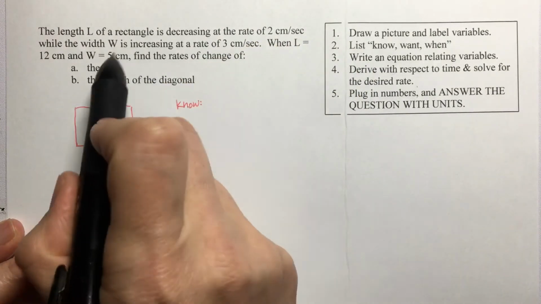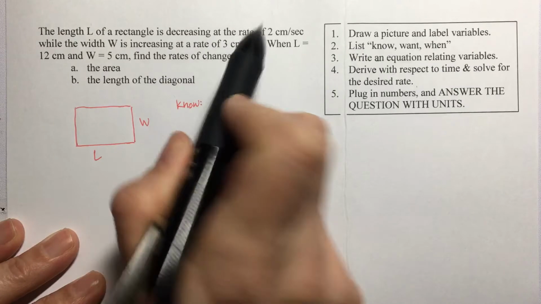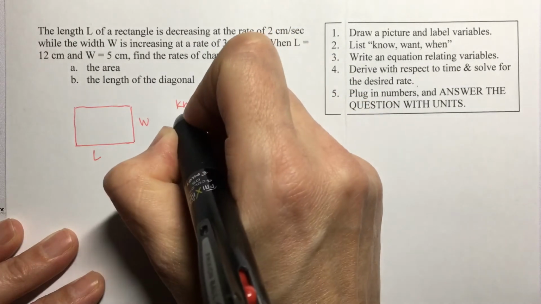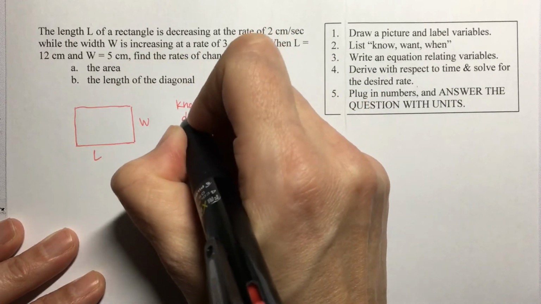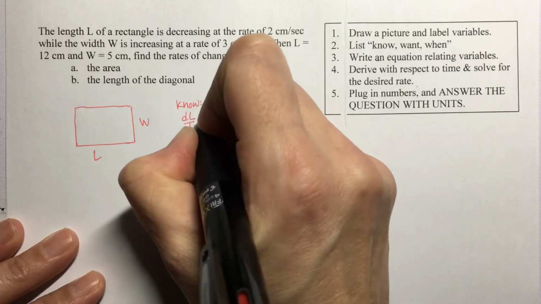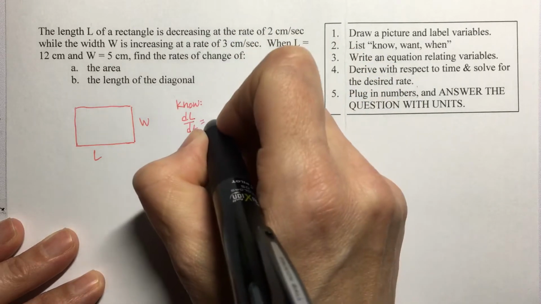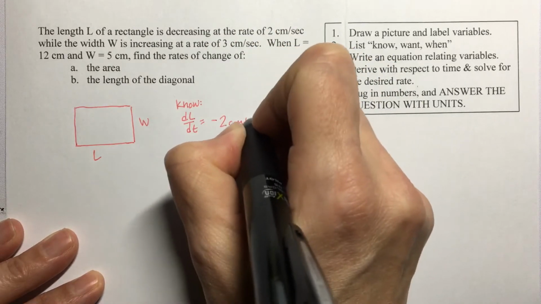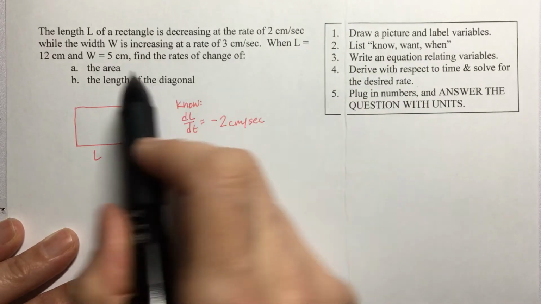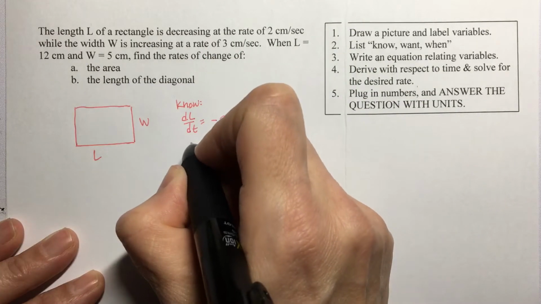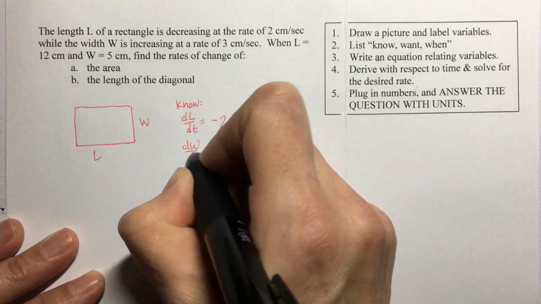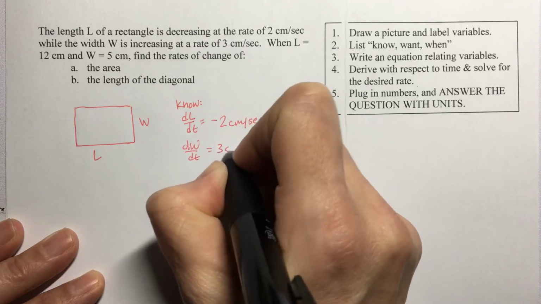So I know the length is decreasing at a rate of 2 centimeters per second. So that would be dL/dt. And watch this carefully, because since it's decreasing, that rate is actually negative 2 centimeters per second. I also know the width is increasing at a rate of 3 centimeters per second, so dW/dt is 3 centimeters per second.